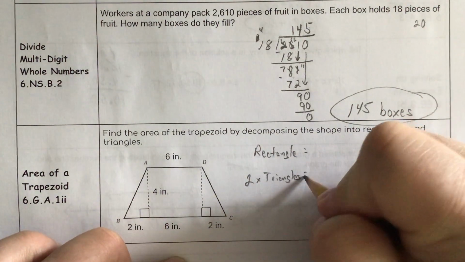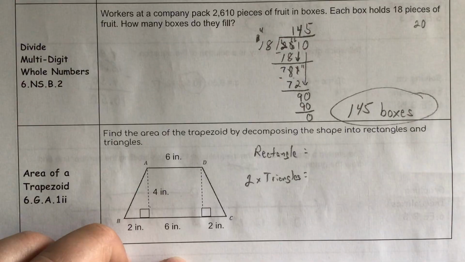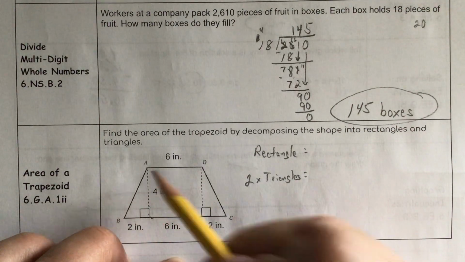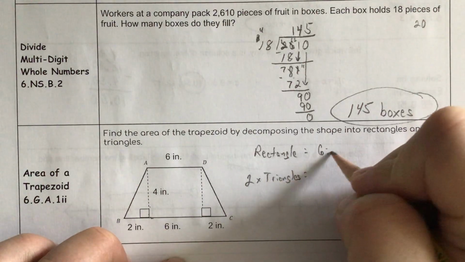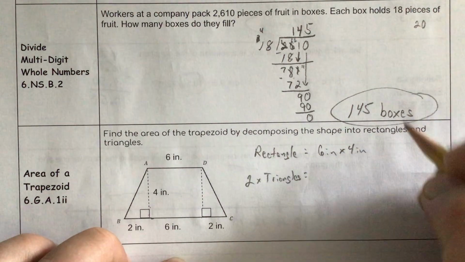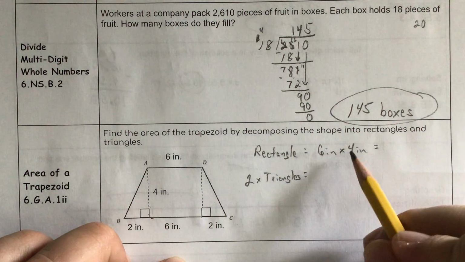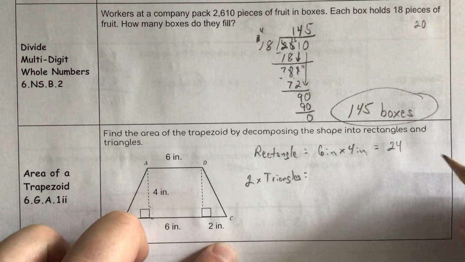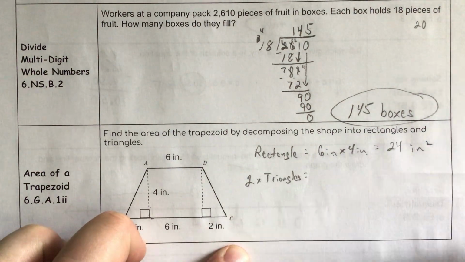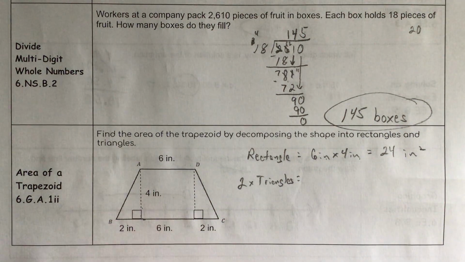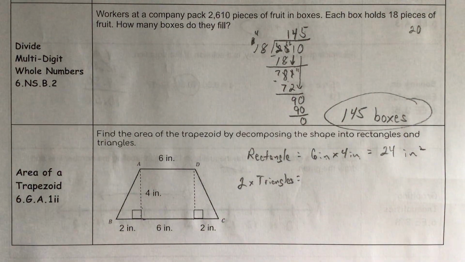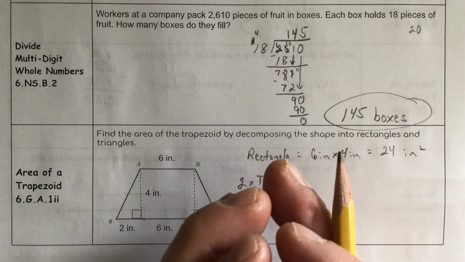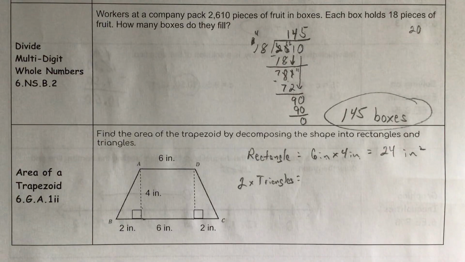So now our formula for our rectangle was base times height. So 6 times 4. And I multiply my numbers. So 6 times 4 is 24. And I multiply my units. So inches times inches is inches squared. And now I'm going to do my triangles. Now you could do each of these triangles separately, but I'm going to lump them together. I'm just going to find the area of one triangle and then double it to give me the other triangle.